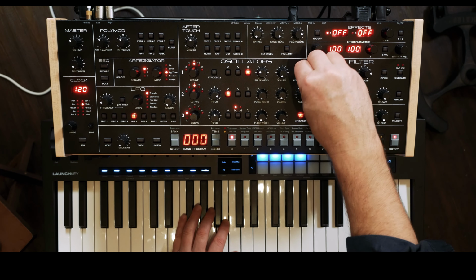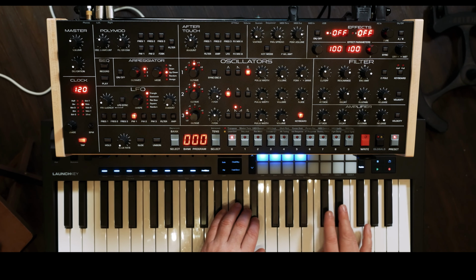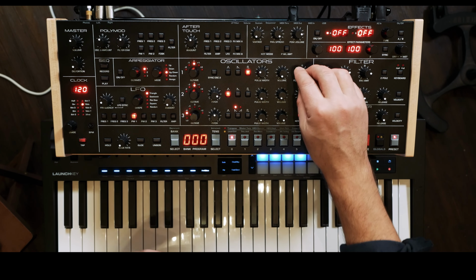So here with that filter feedback, it's going to do some really interesting things when we're changing the pitches. Bring that back in again. And you can hear those extra harmonics, but that's a real secret weapon, I think, of the Trigon-6.